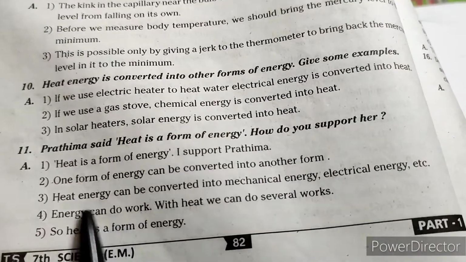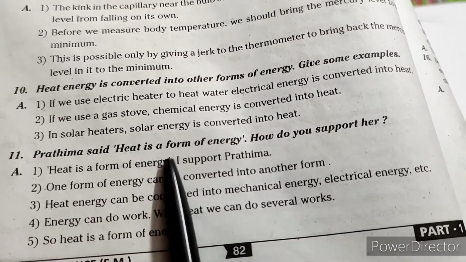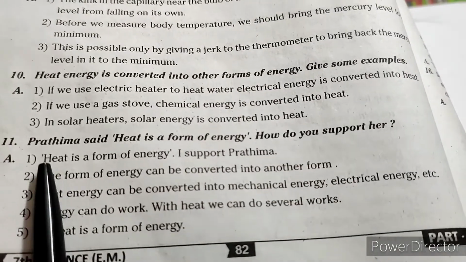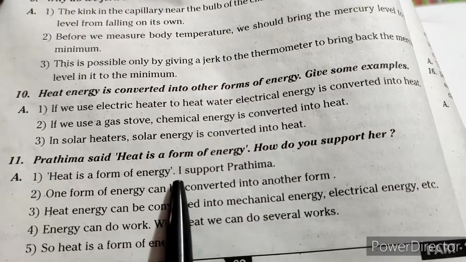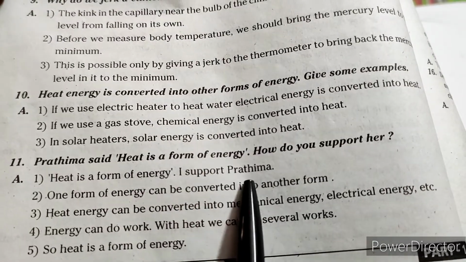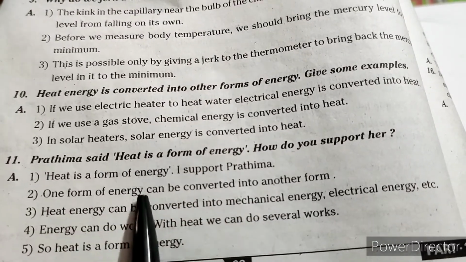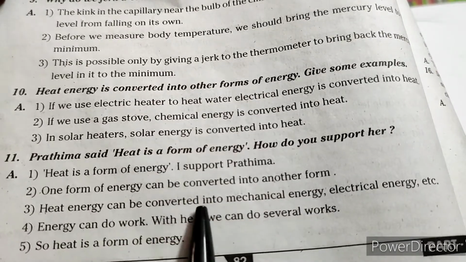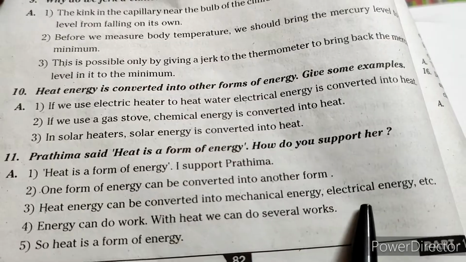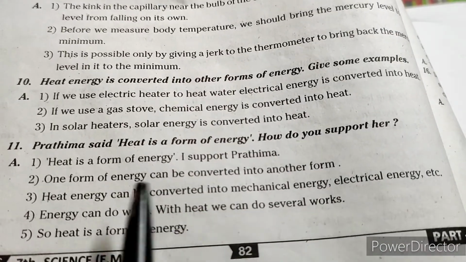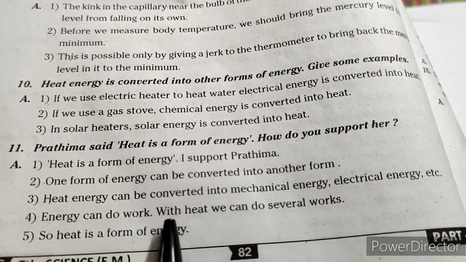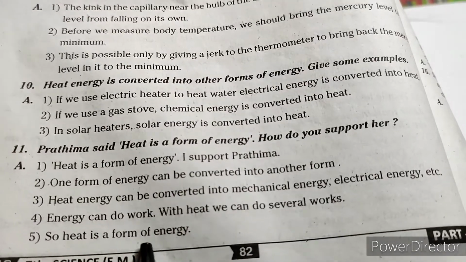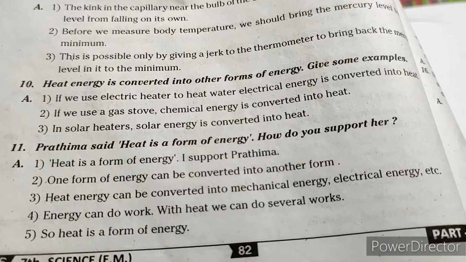Next one. Pratima said heat is a form of energy. How do you support her? Answer: heat is a form of energy. I support Pratima. One form of energy can be converted into another form. Heat energy can be converted into mechanical energy, electrical energy, etc. Energy can do work. With heat, we can do several works. So heat is a form of energy.